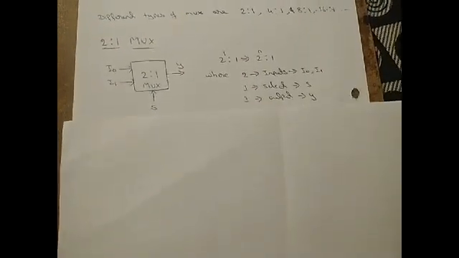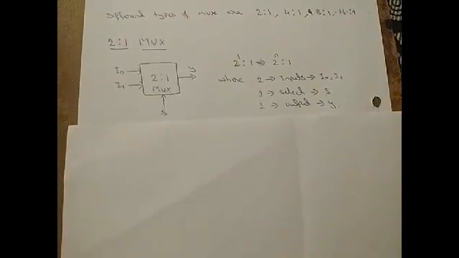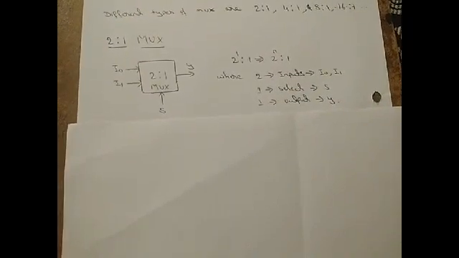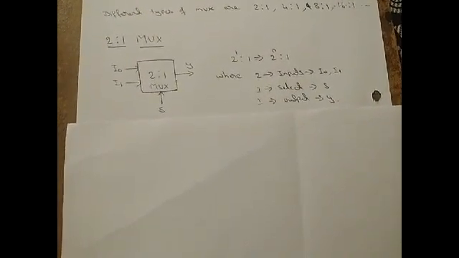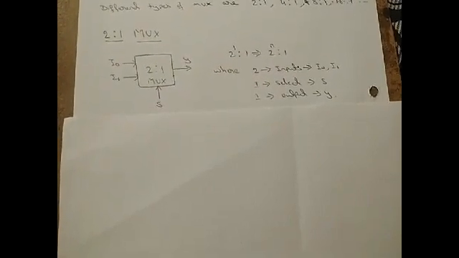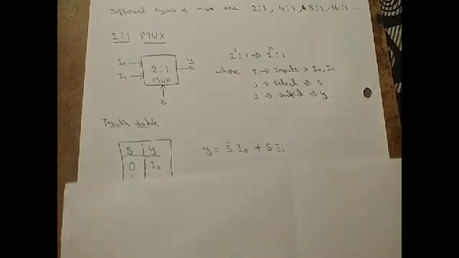This is the block diagram of the 2 is to 1 mux. Before coming to this, you have the formula 2 raised to n is to 1, that is 2 raised to 1 is to 1. So it has two inputs, I0 and I1, one select line and one output. Normally the 2 is to 1 mux, depending upon the formula, has two inputs, one select line and one output.